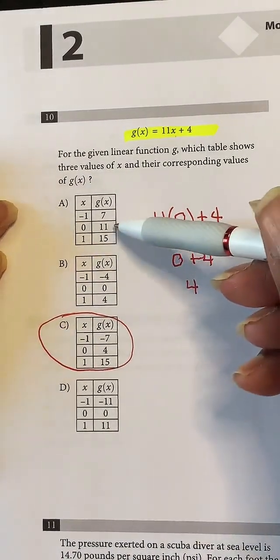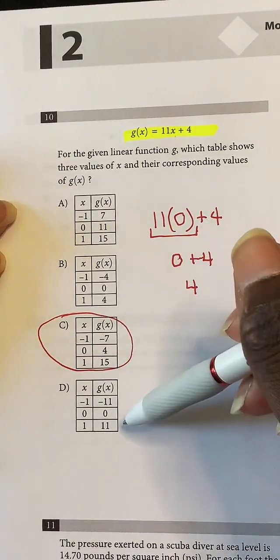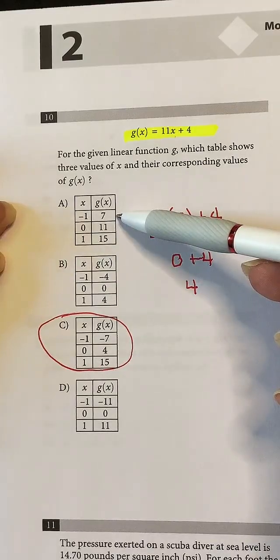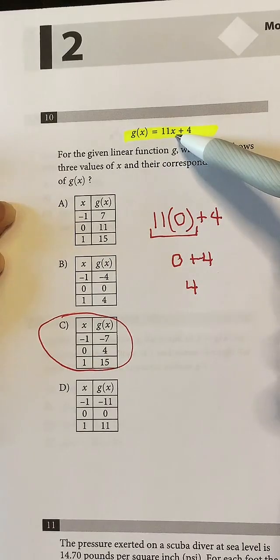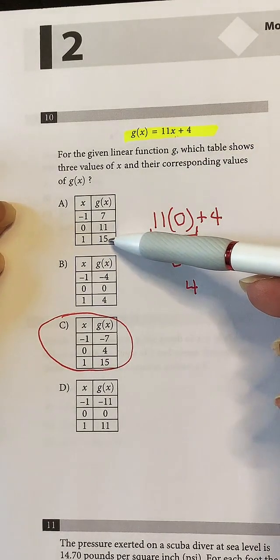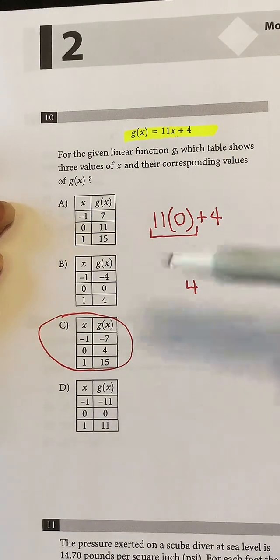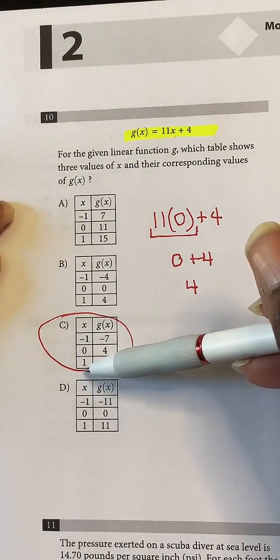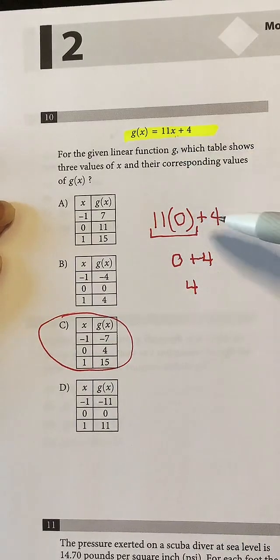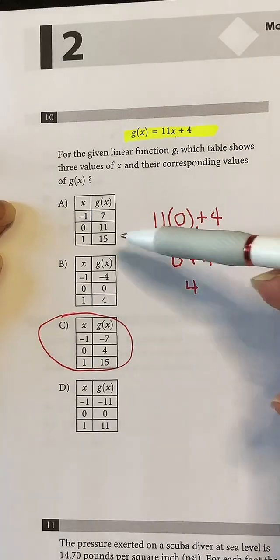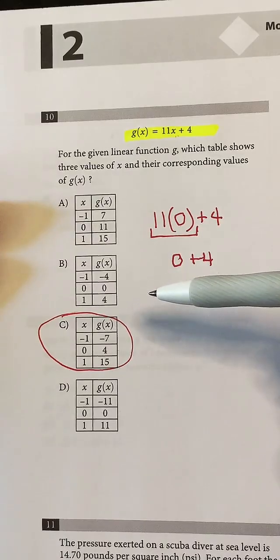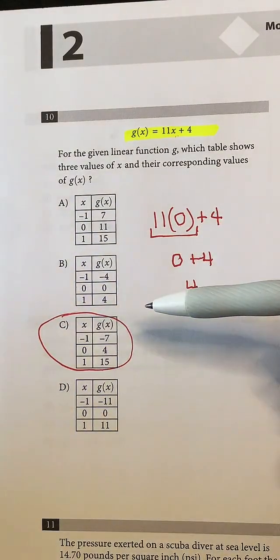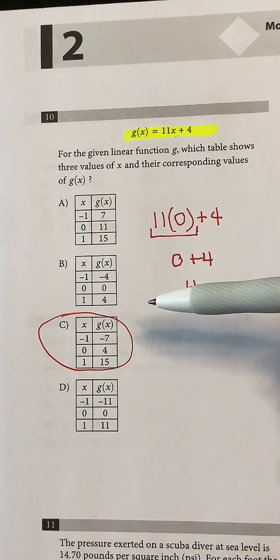Okay? If 2 of them had 0, 4 associated, then I would have to pick another set of points. I might pick the -1 or I might pick the 1. And I plug in for that x to see if I get this number, like the 15, as my y value. Which I do, because 11 times 1 gives me 11. 11 plus 4 gives me 15. And notice both of them have that. So I just went straight for the 0. Make it easy for yourself, and you save so much time. Okay? So much time. All right?